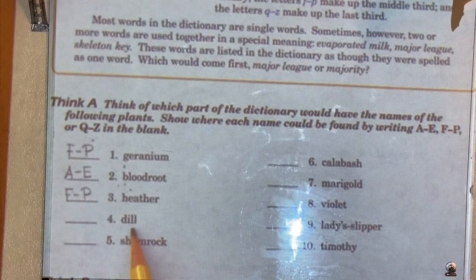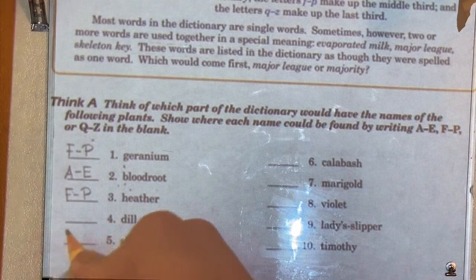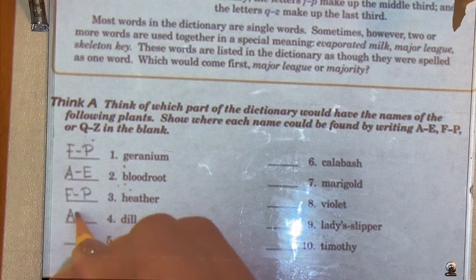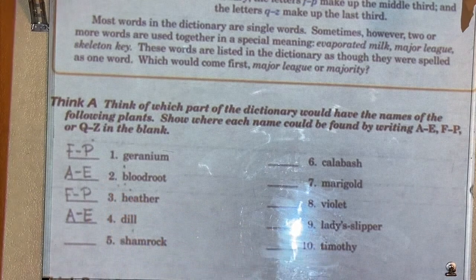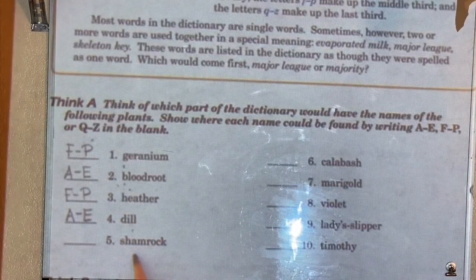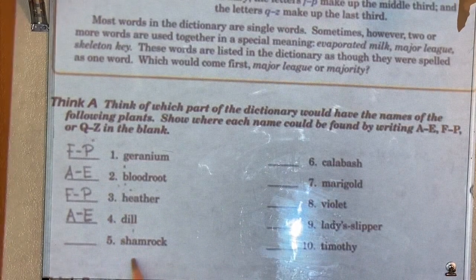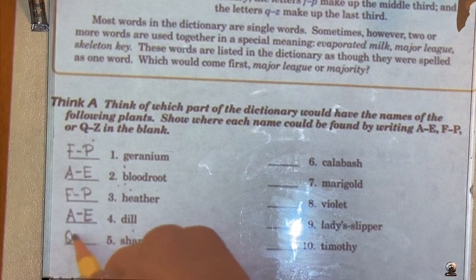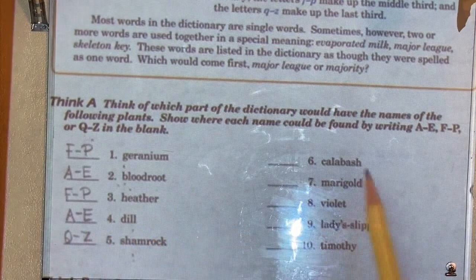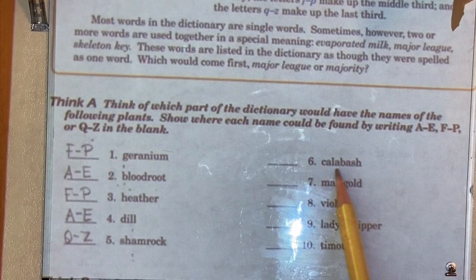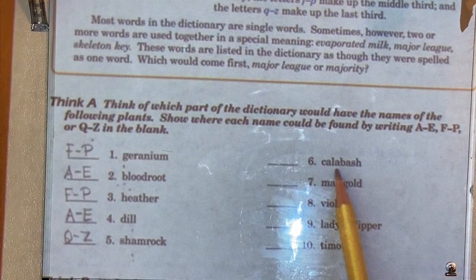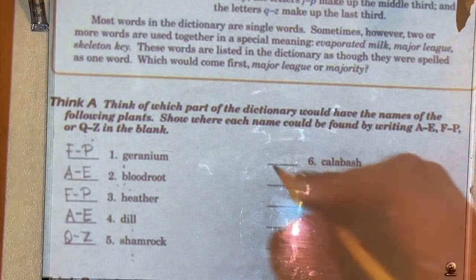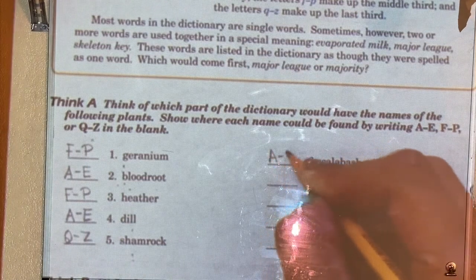Deal. Where will we find deal? That would be, again, in A through E, because it starts with a D. How about shamrock? Where would we find that word? That would be Q through Z. On number 6, calabash. Where would we find that? That would be on A through E.